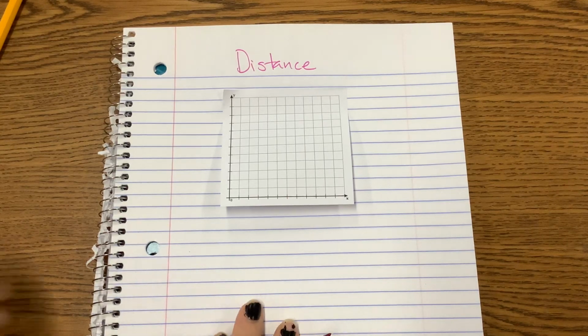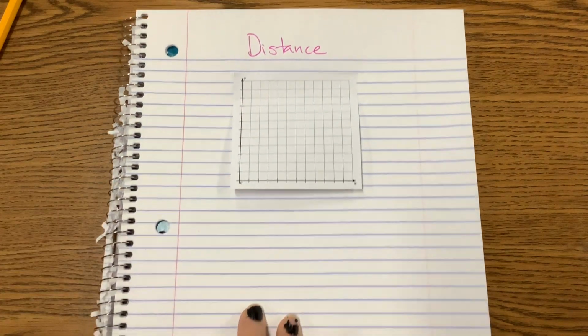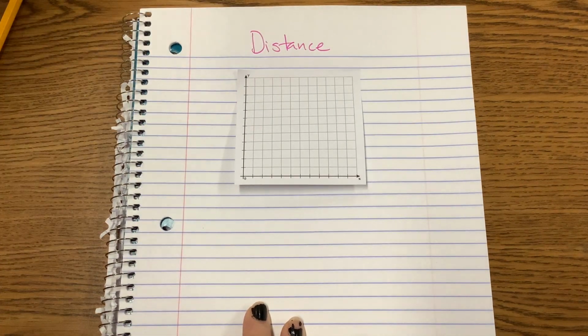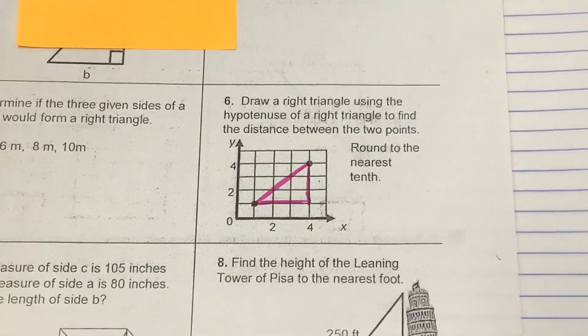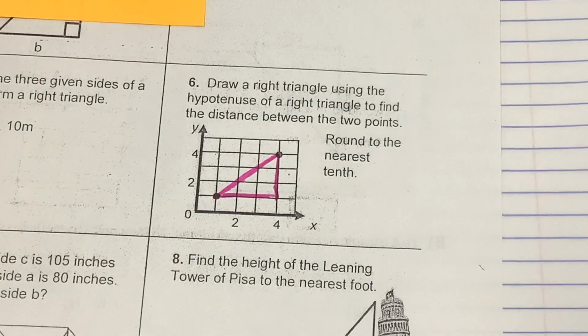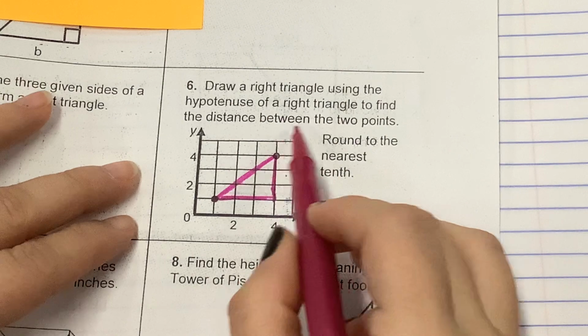Okay, so finding distance on a graph or given 2 points. We're going to start with just distance on a graph. Last week, I gave you a handout that had a problem that looked like this. And it says, draw a right triangle using the hypotenuse of a right triangle to find the distance between the 2 points.